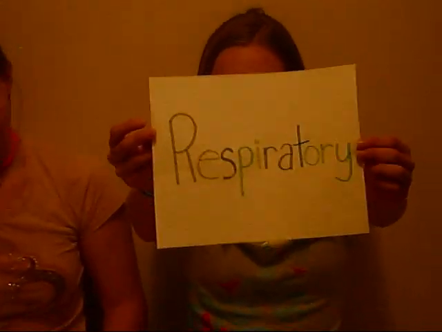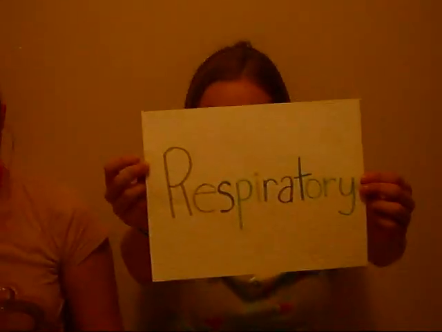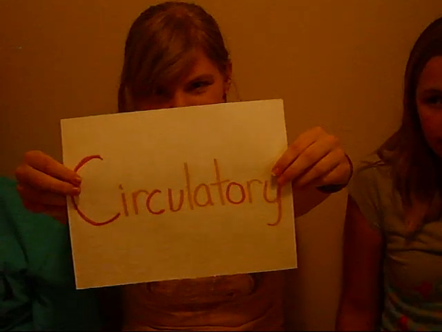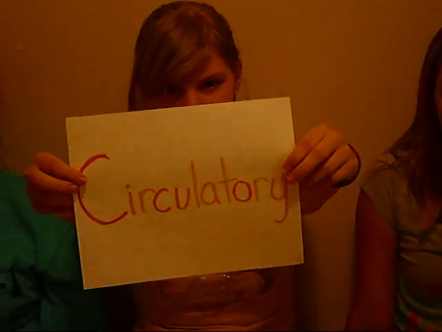The central system, which has your spinal cord and brain, and the peripheral system, which has all the other nerves. Then there's respiratory. This enables a person to breathe, and it includes the nose, pharynx, trachea, and lungs. Then the circulatory. It includes the heart, arteries, and veins that pump blood through the body.